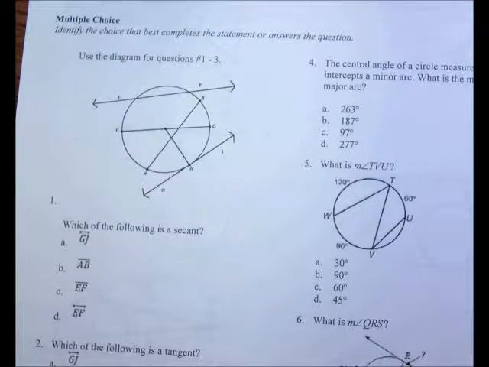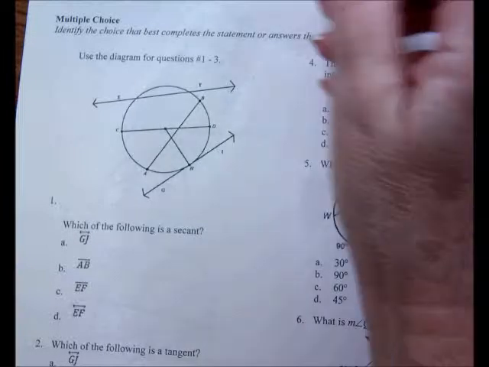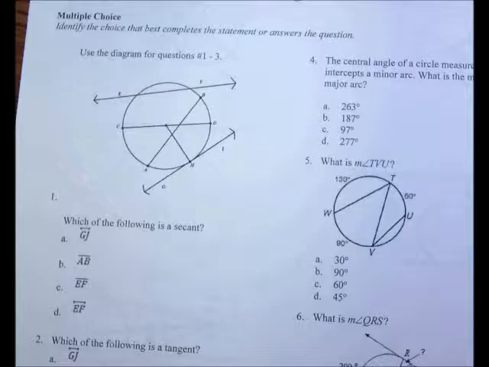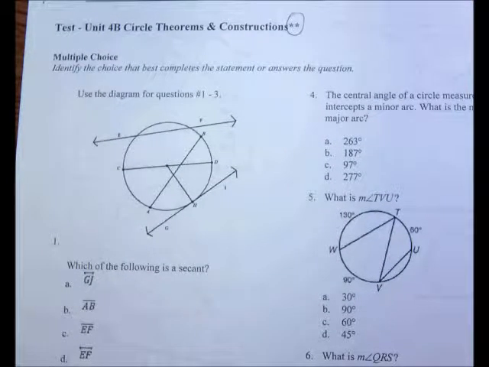Hi there, this is the review video of the Unit 4 test on circle theorems and constructions, and it's the test with 2 asterisks. And remember that to be able to do a retest or a point recovery, you have to fill out the test correction form and turn that in at the time. And it will help you be more successful on your retest or point recovery also.